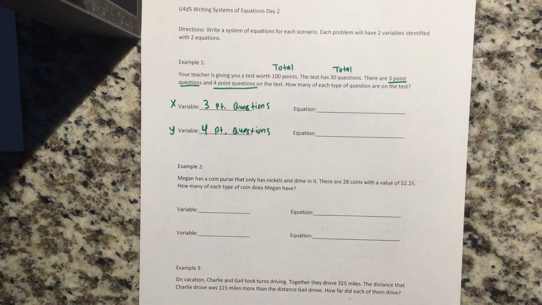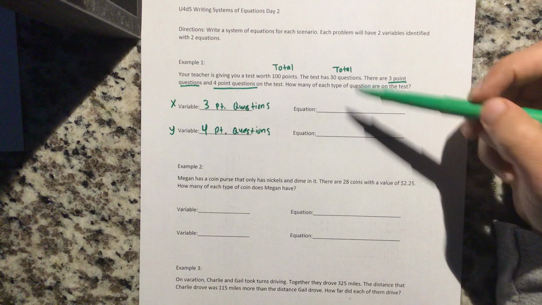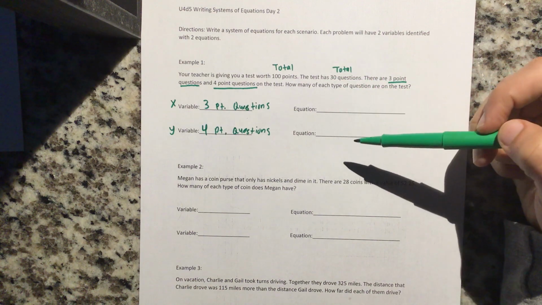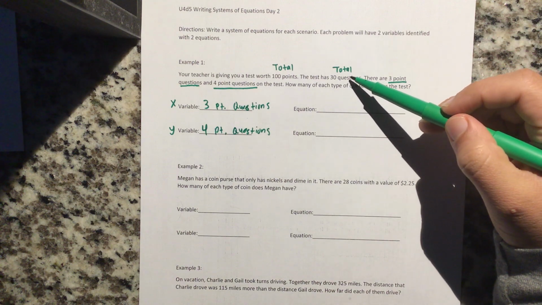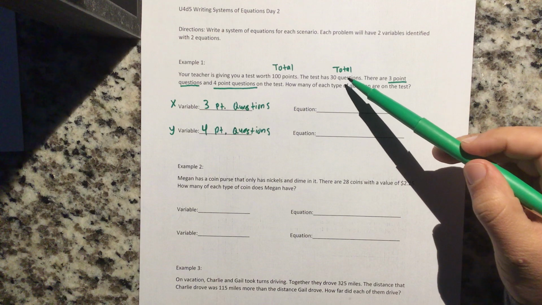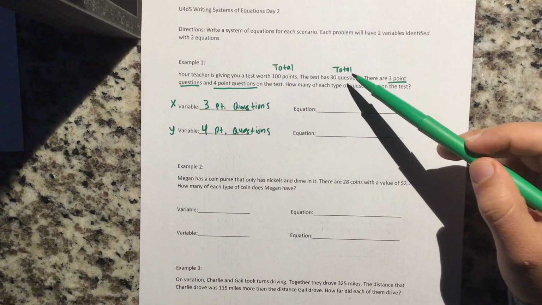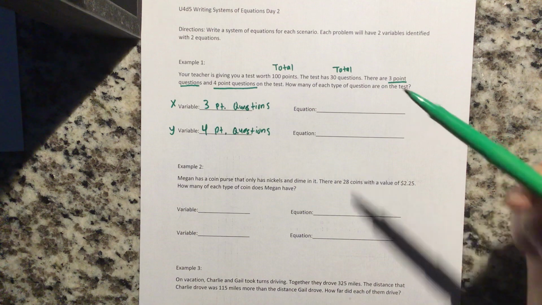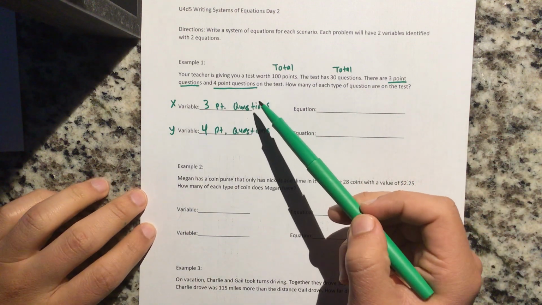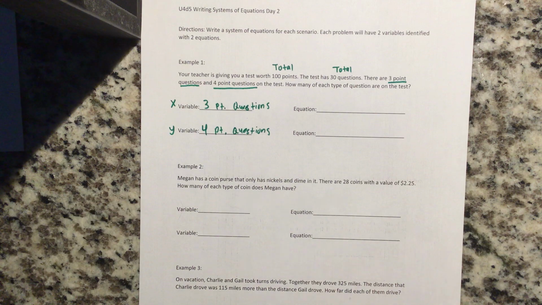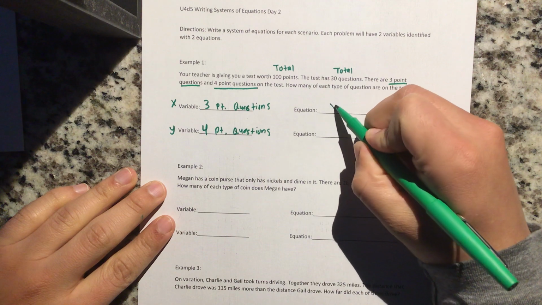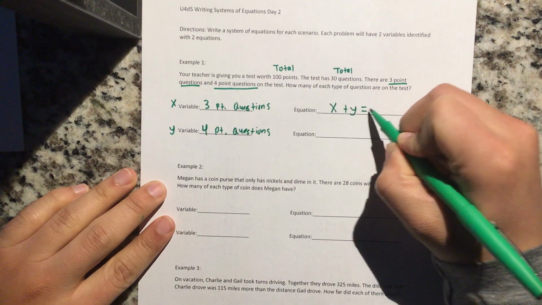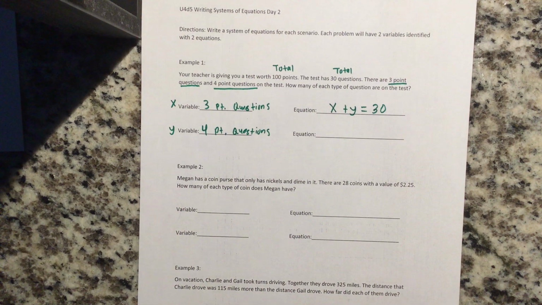Now, once we have those variables, we can write our equations, okay? So we're going to use our totals to come up with our equations. Let's write one for the number of questions first, okay? This total says I have 30 questions. So I know the types of questions I have are 3-point questions and 4-point questions. So I want to write this first equation, and I'll explain how we got to it. So this is going to be our first one. x plus y equals 30, okay?